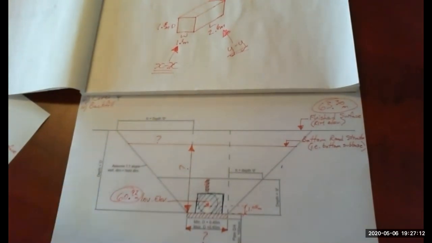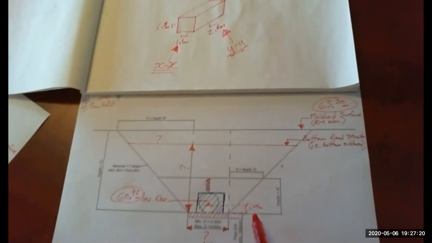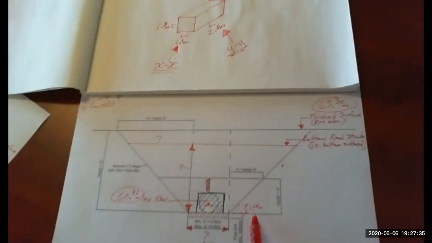Now you were told in the information for the question that the bottom of the box, so the bottom of the concrete, is 1.05 meters below the invert of the pipe. So the distance from the invert of the pipe to the bottom of the concrete box is a further 1.05 meters. So that was important.